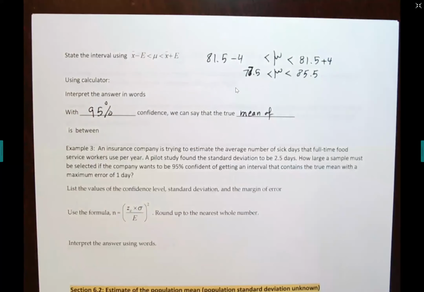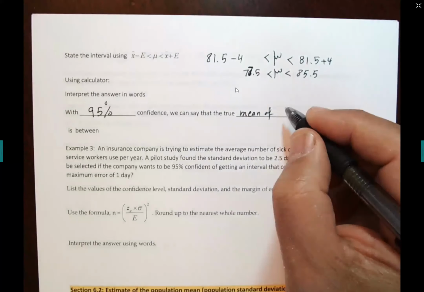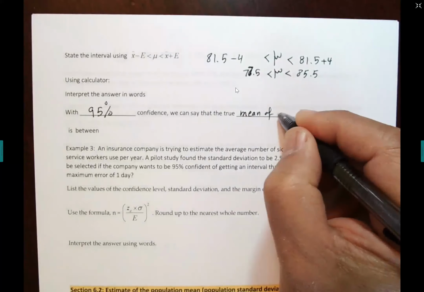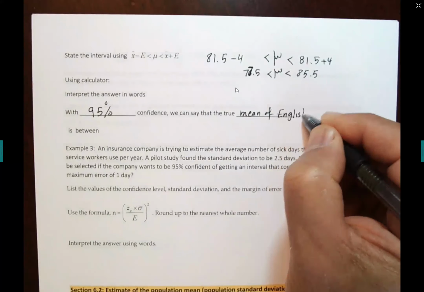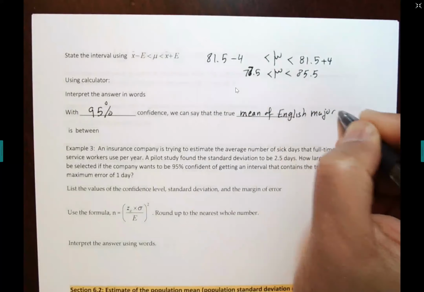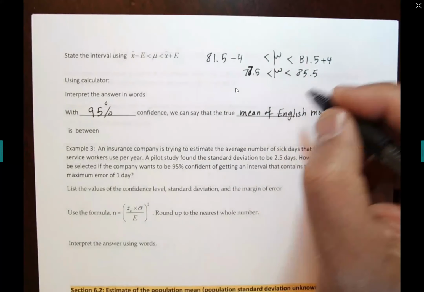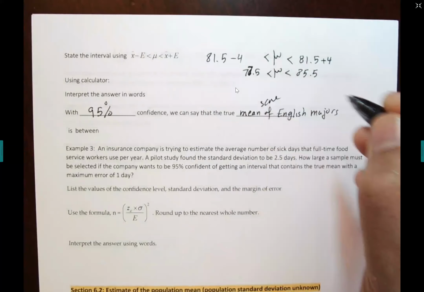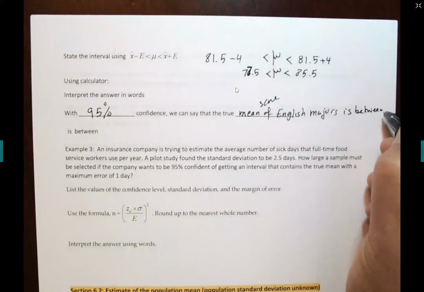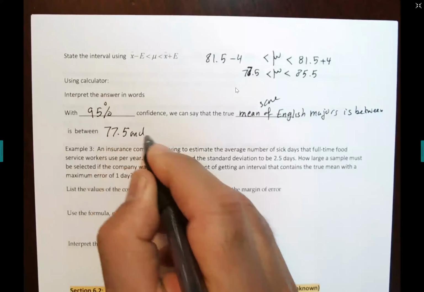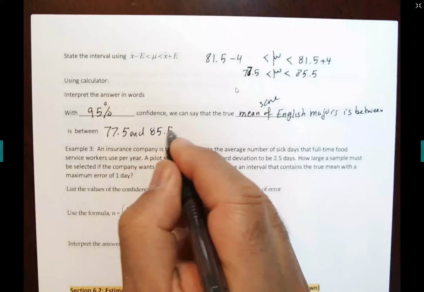The true mean of English majors, I'm just copying it from the book. The true mean score of English majors is between 77.5 and 85.5. I don't need this.